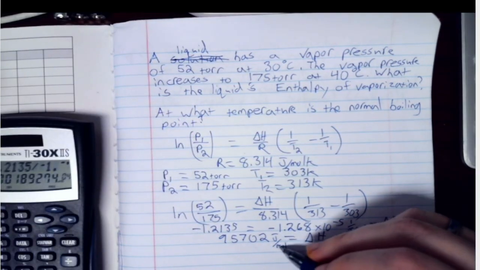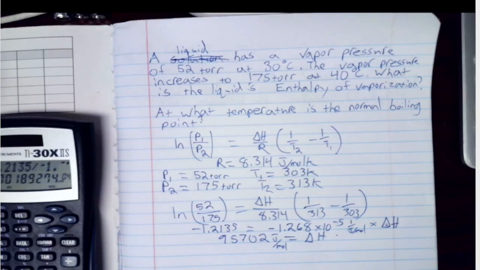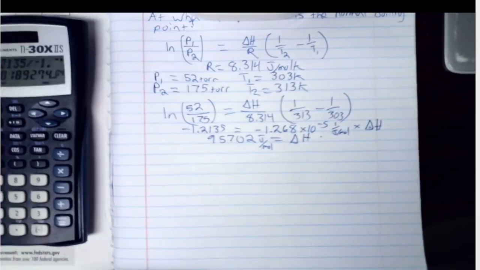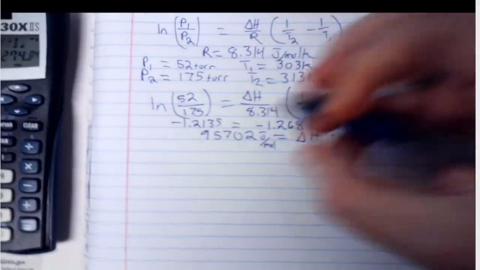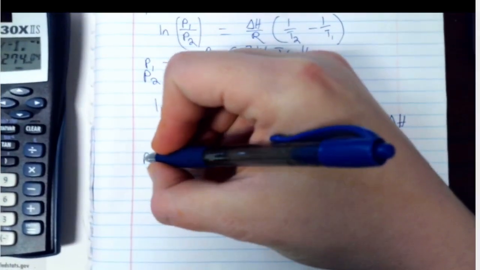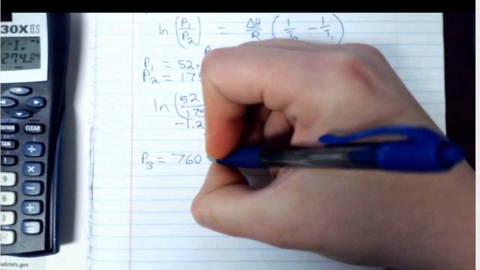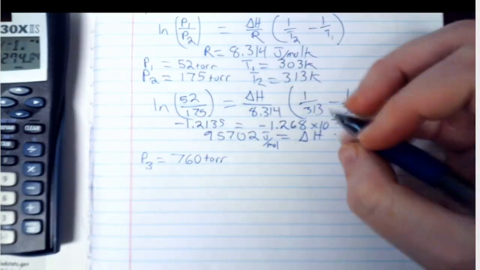So now that I have that value, I can answer the second question. The second question, of course, is where is the normal boiling point? The normal boiling point is the point where the pressure, I'm going to say P3, is equal to atmospheric pressure, which is 760 torr.